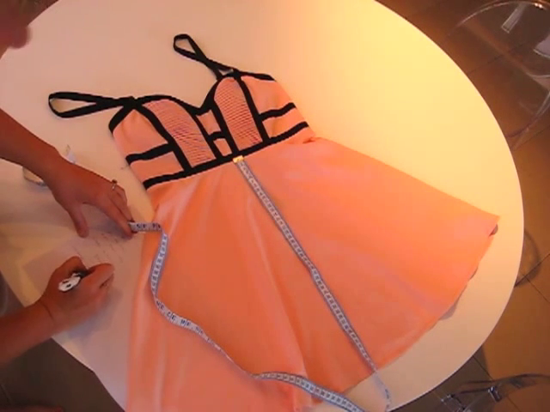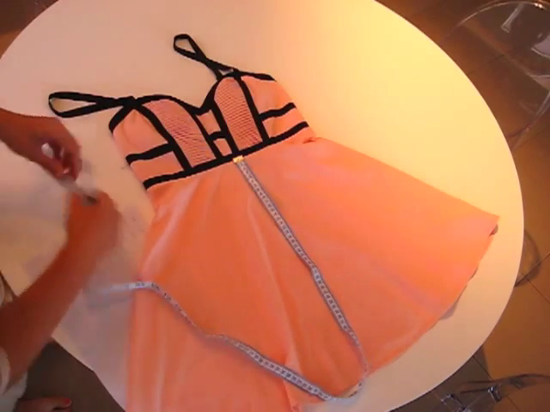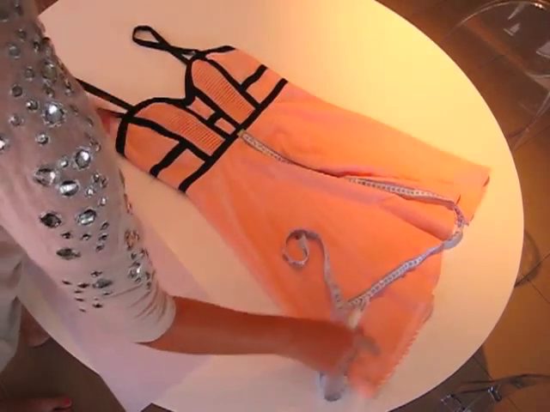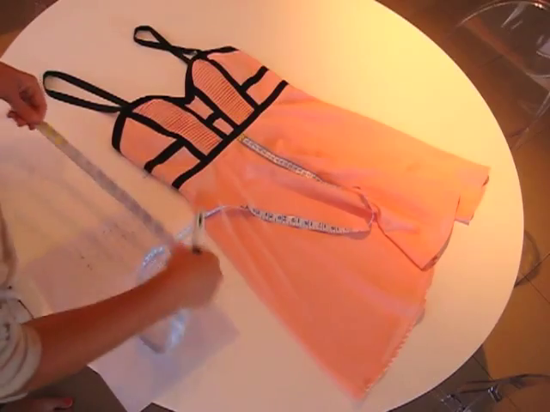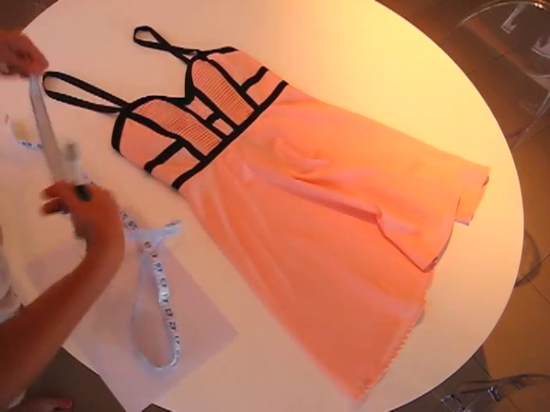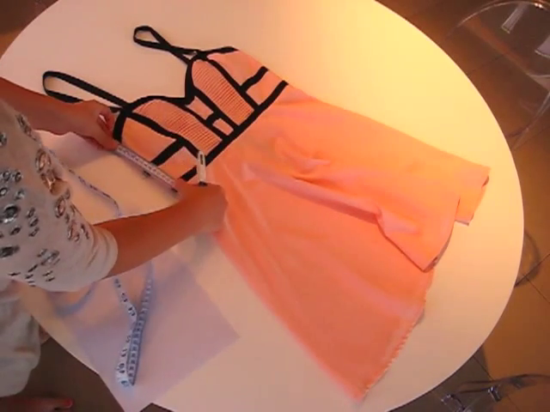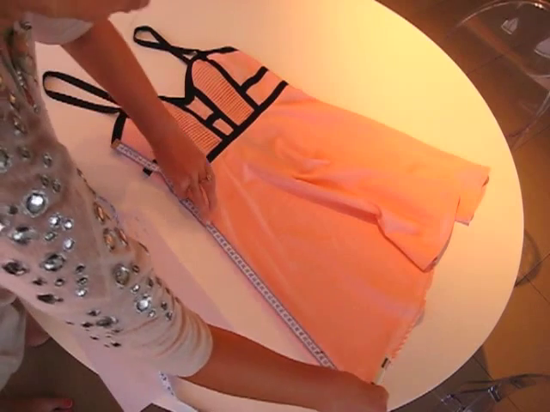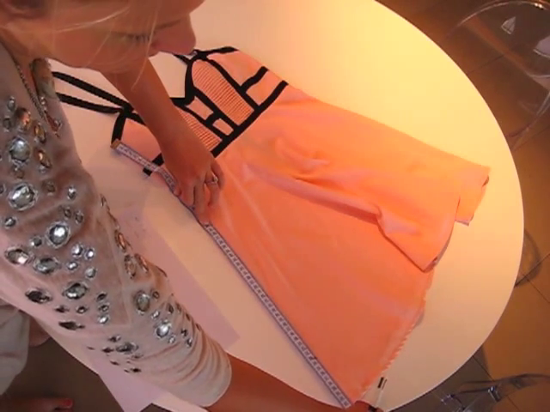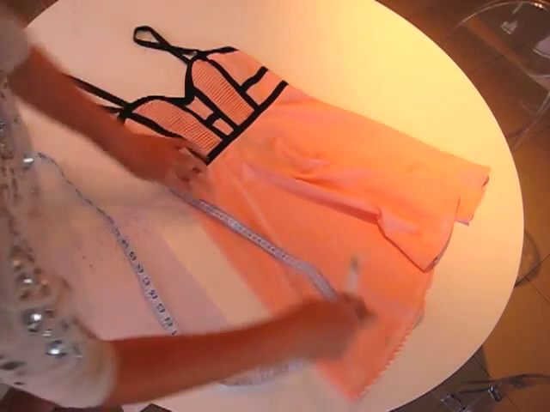And the other thing that's really great to do is measure the side of the garment, from the underarm down all the way to the hem, 63.